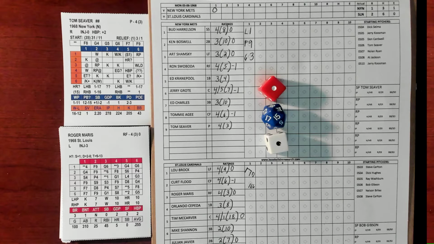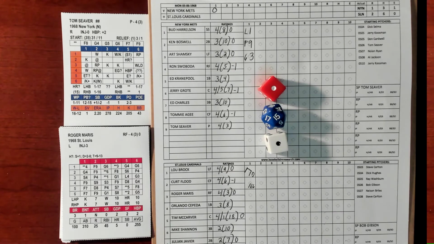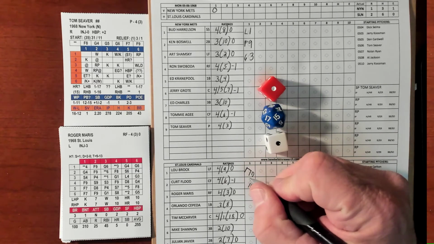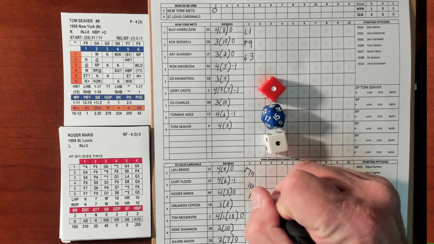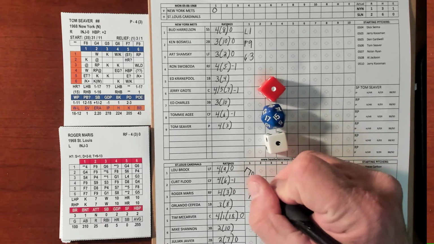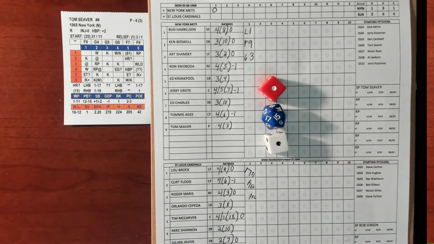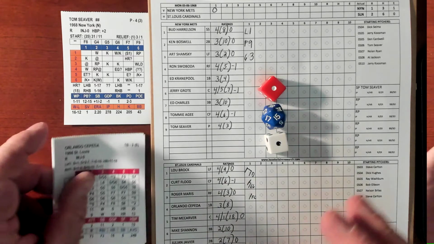Okay. We're going to have Brock hold at third, fielder's choice, Flood out at second, and Orlando Cepeda the batter.